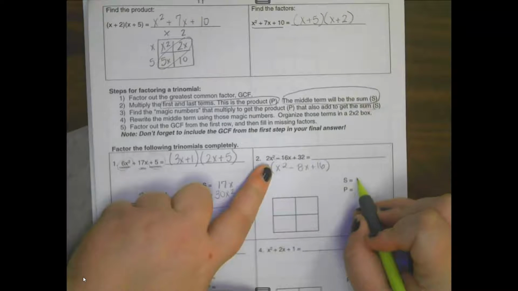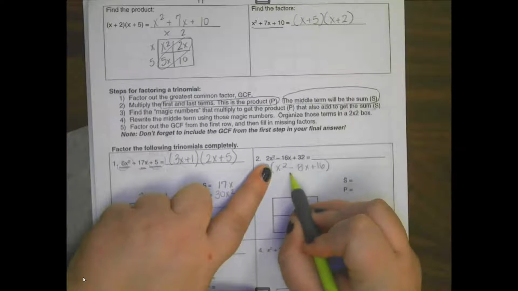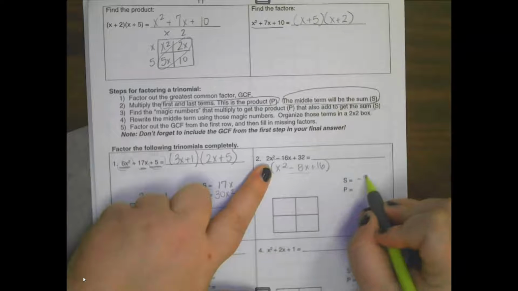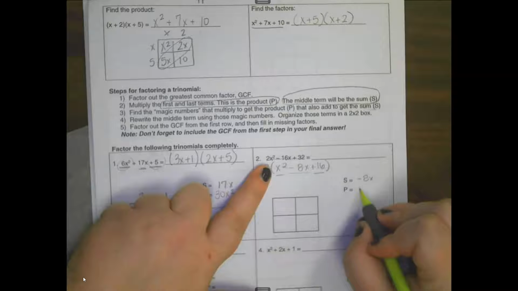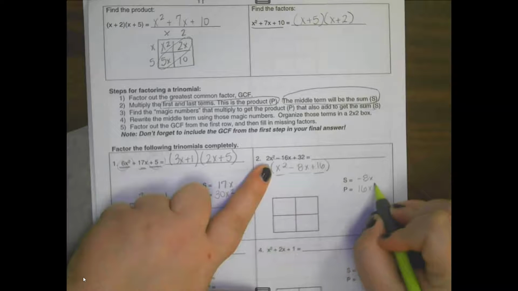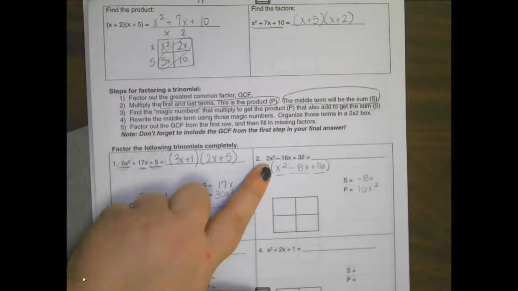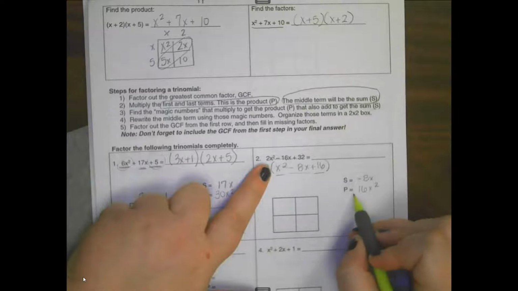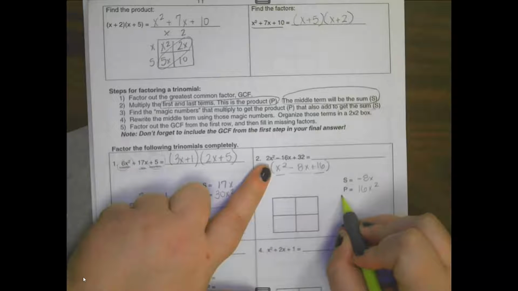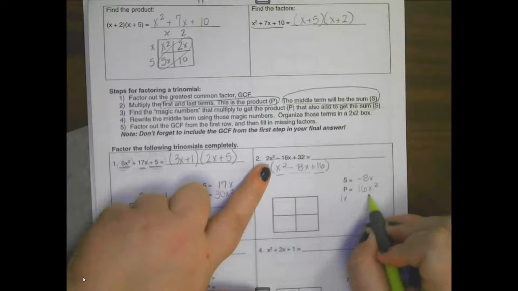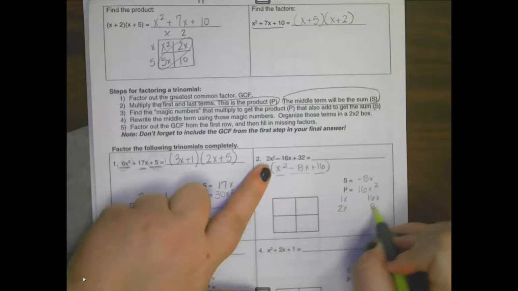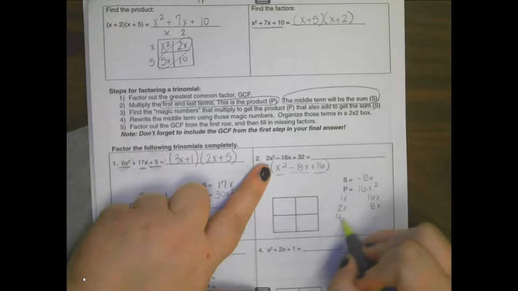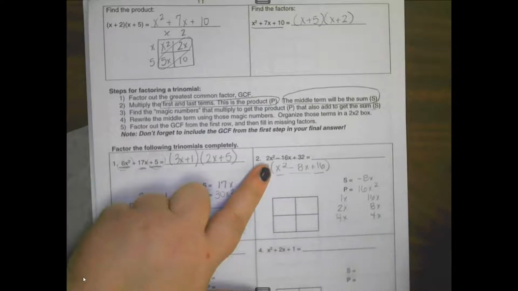So my sum is this middle number, so negative 8x. And our product is x squared times 16, so 16x squared. My next step is to find something times something that gives me 16x squared. So 1x times 16x, 2x times 8x, and 4x times 4x.